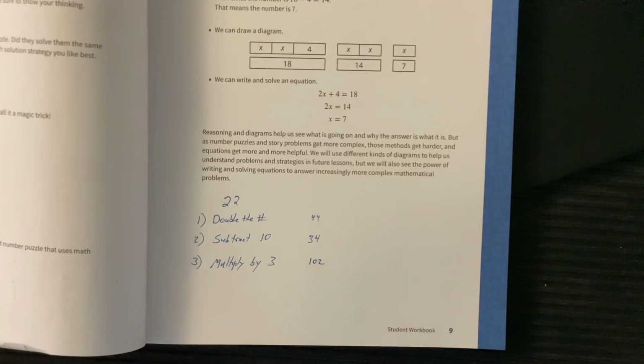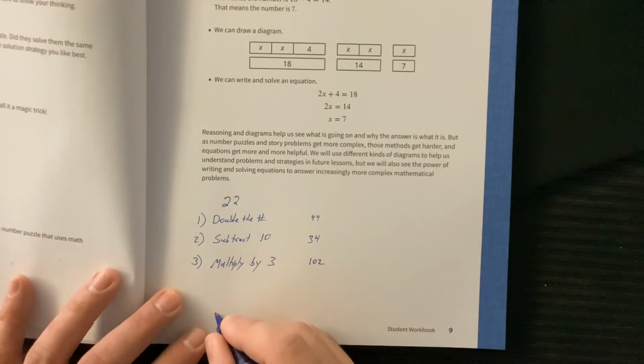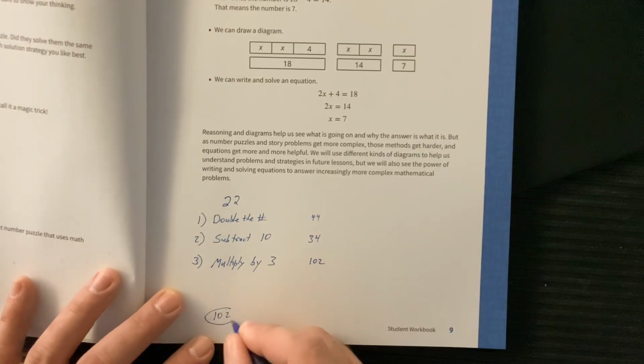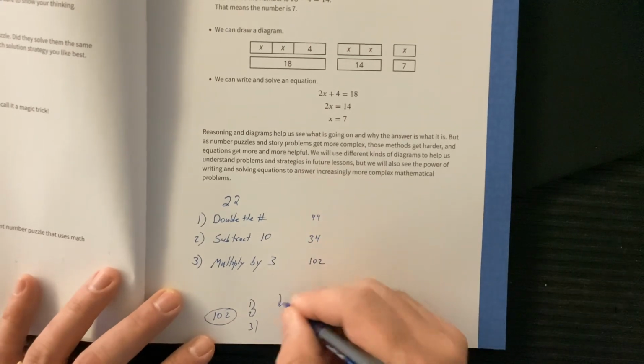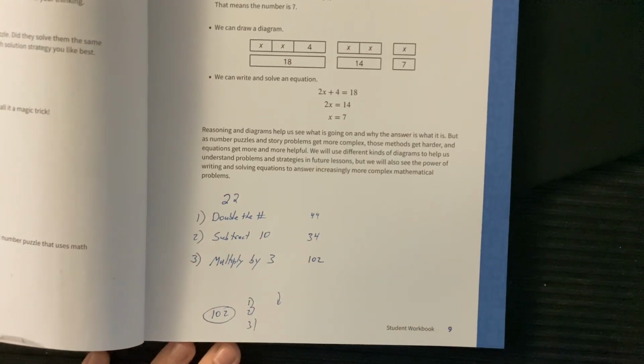So then what I would give my partner is I would write, here's my ending number. And these are the 3 steps that I did. I would write these down and say, what did I start with?